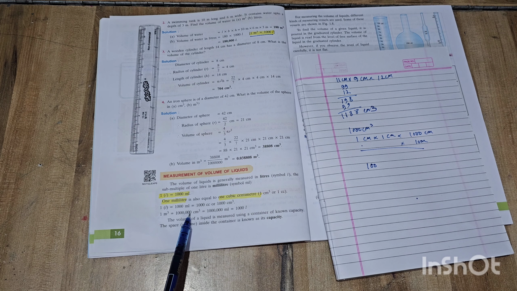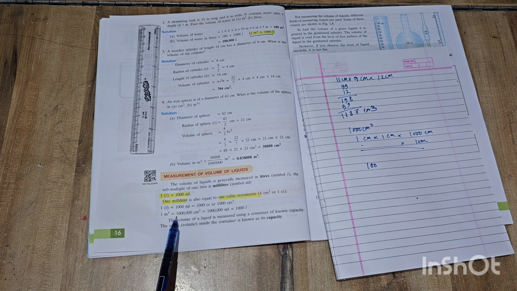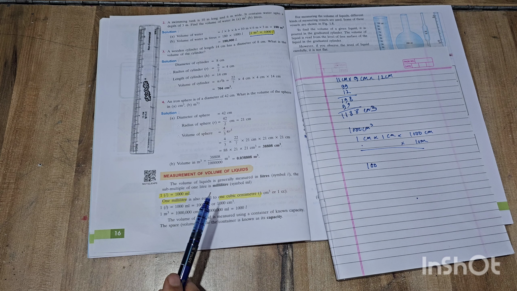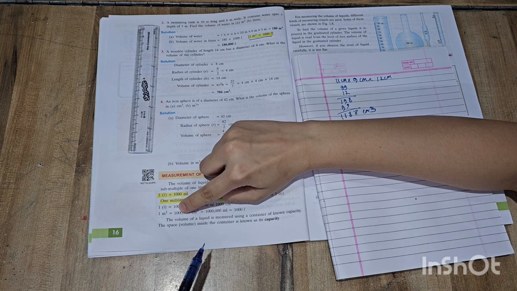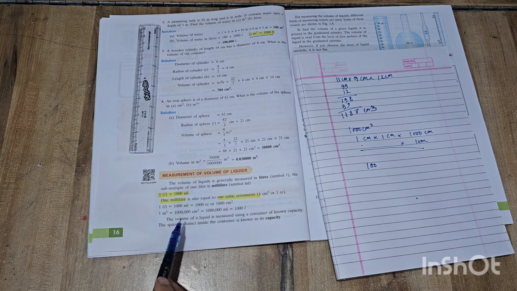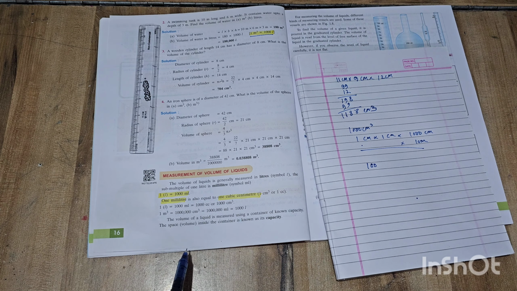It is easily 1 million: ones, tens, hundreds, thousands, 10,000, 100,000, then 1 million. In SI units, 1 meter cube is 1 million cm cube. So 1 cm cube is equal to 1 ml. Okay. Cm cube can be written as milliliter.